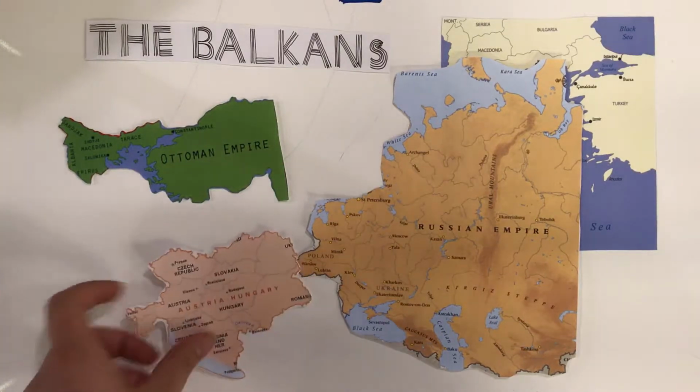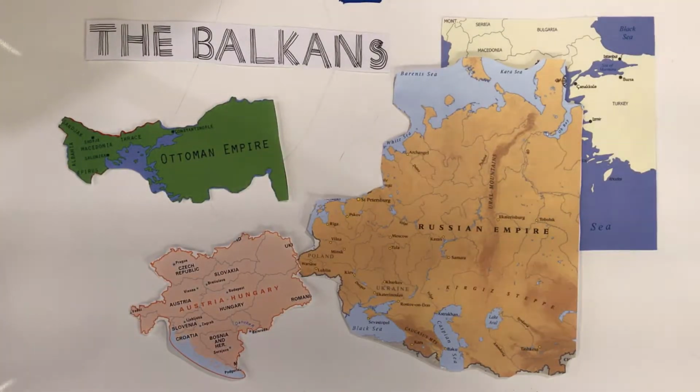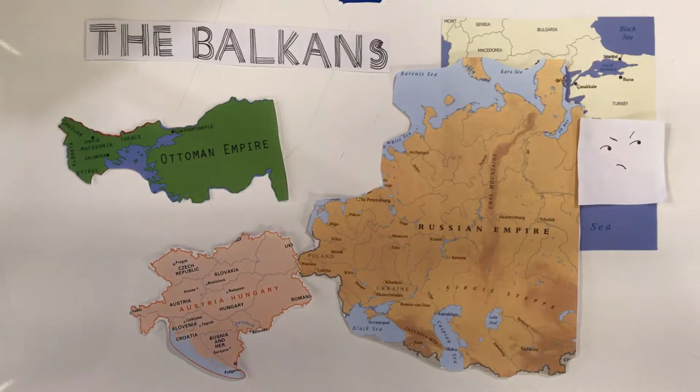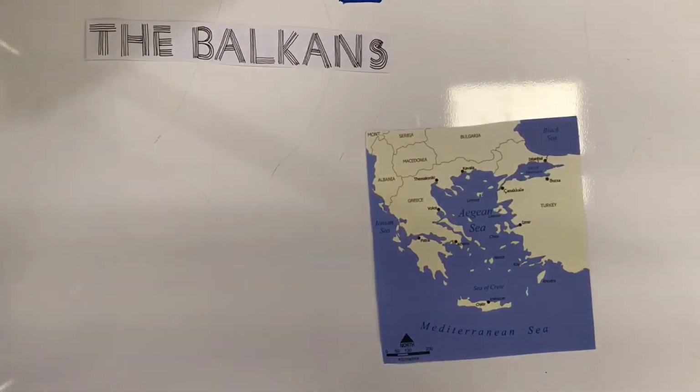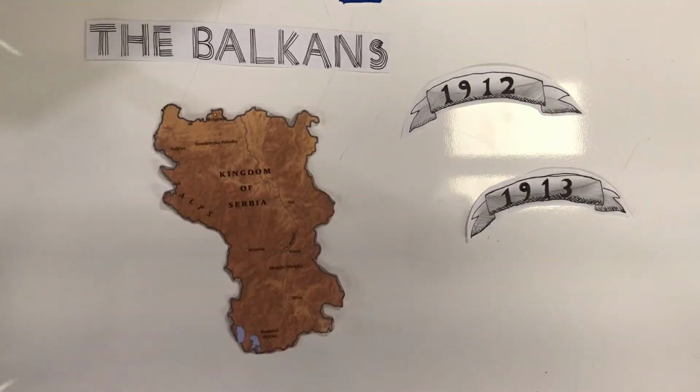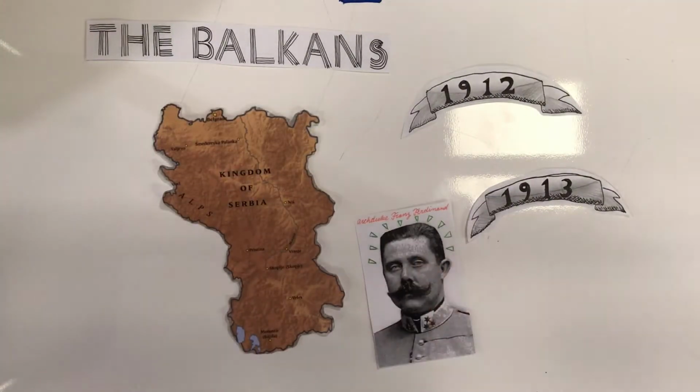The Balkans were also politically volatile. They were disrupted by 2 wars between 1912 and 1913, as well as rising Serb national groups. The assassination of Archduke Franz Ferdinand in Sarajevo provided the Austro-Hungarian government with a pretext for crushing Serb nationalism.